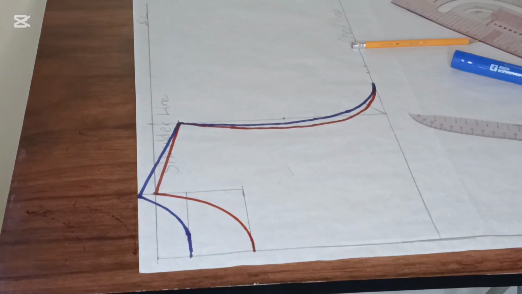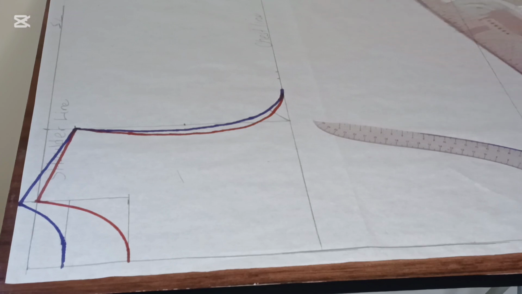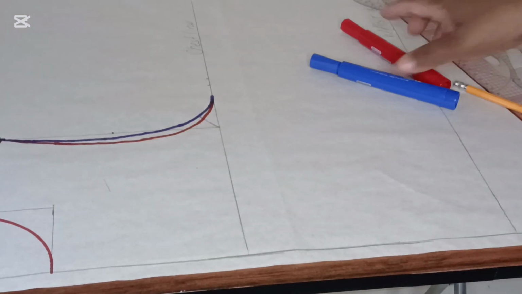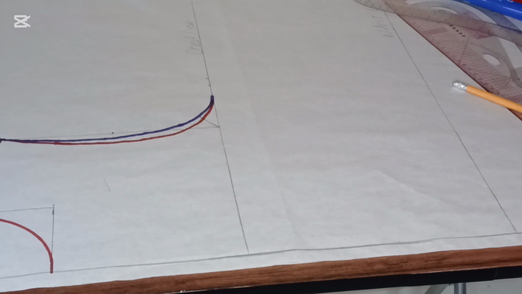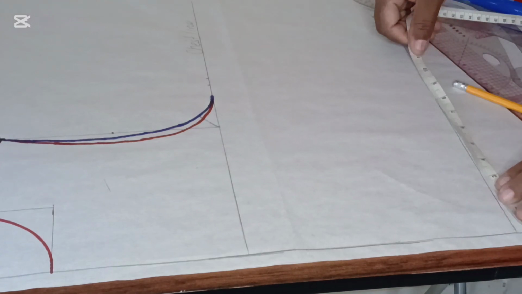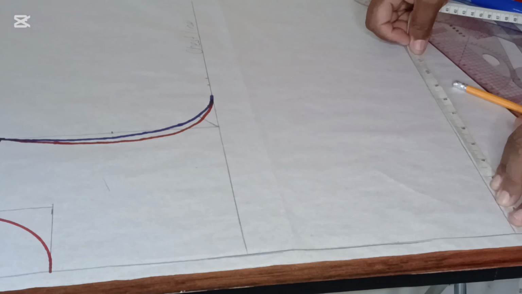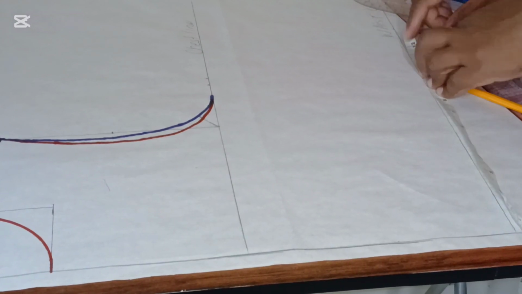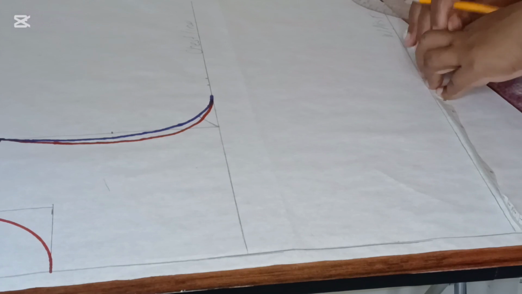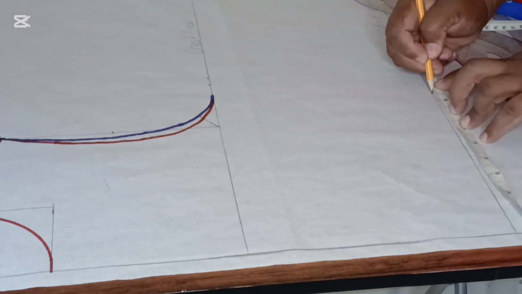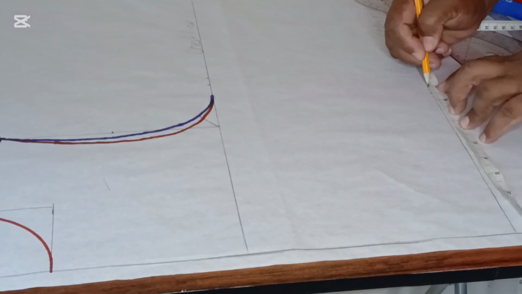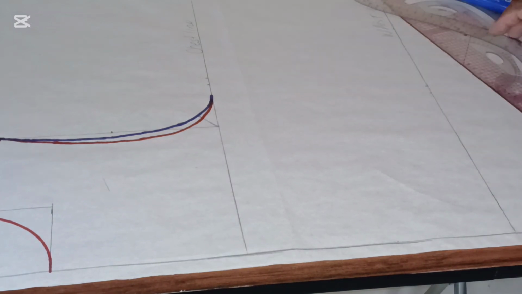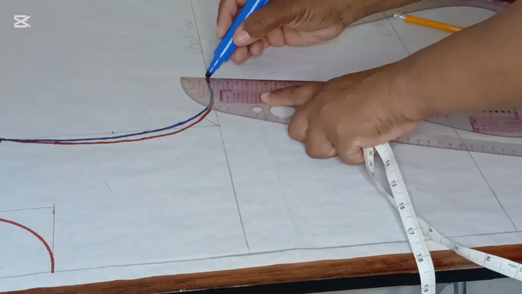Okay, so the next thing that you are going to do is to measure your waistline. My waist measurement is 34 inches. I'm going to divide that into 4, and that will give me 8.5. And then I will add my 1/2 inch for ease. And the ease is just so the garment can fit comfortably on your body without being tight. So that is the 8.5 inches, and then I'm going to add the 1/2 inch for ease. Now that I have those 2 points, I'm going to connect them.